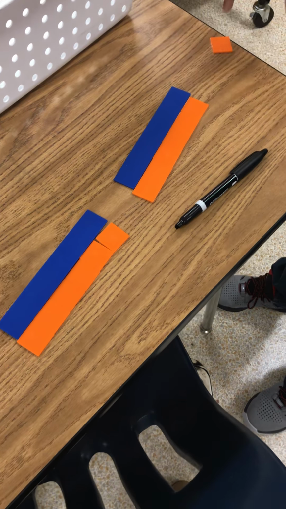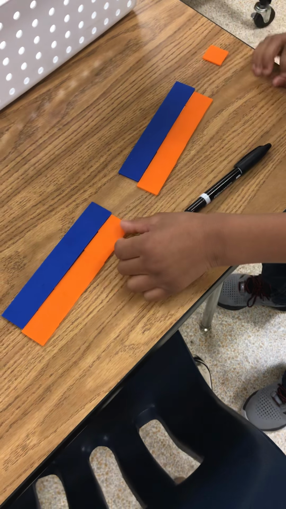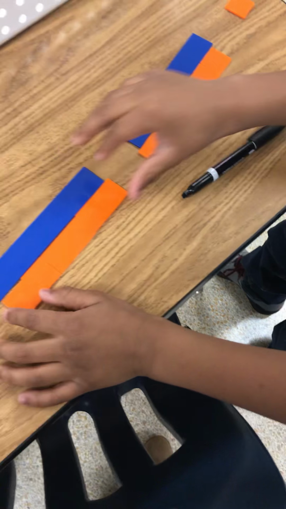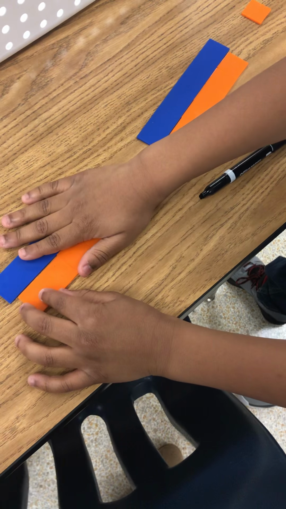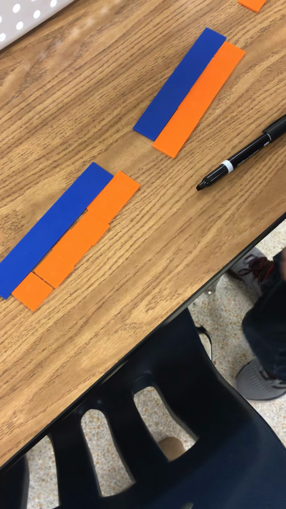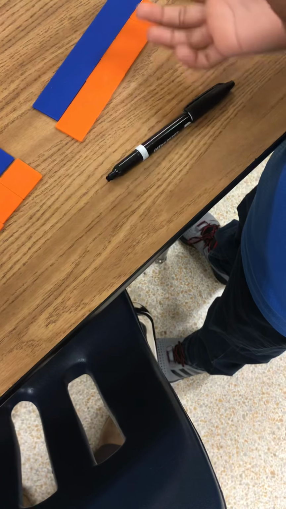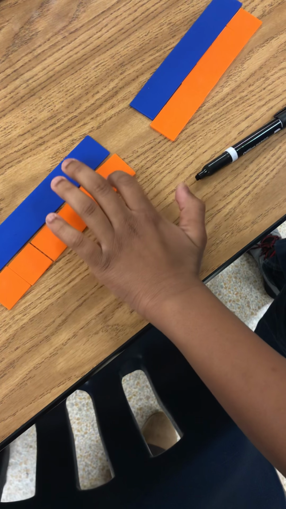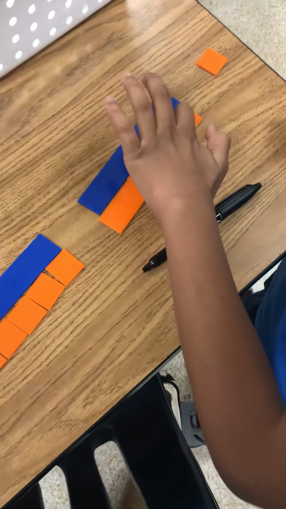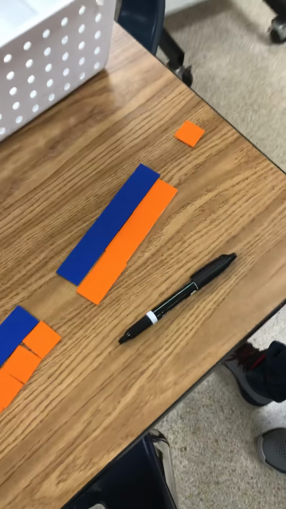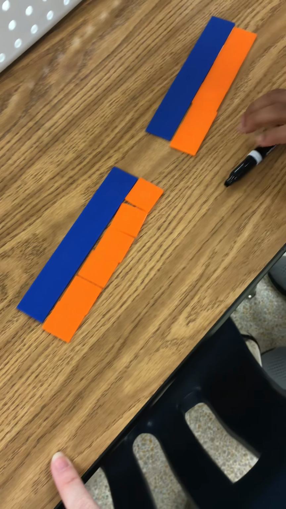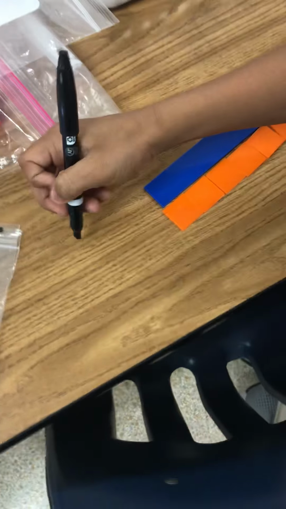How many sixths? There are 2 wholes, right? 2 wholes. But how many sixths were here? There was 1, 2, 3, 4, 5, 6, 7, 8, 9, 10, 11, 12. And then one more would make 13. So that's 13 sixths, right? Do you know how to write that as an improper fraction? How would you write that?